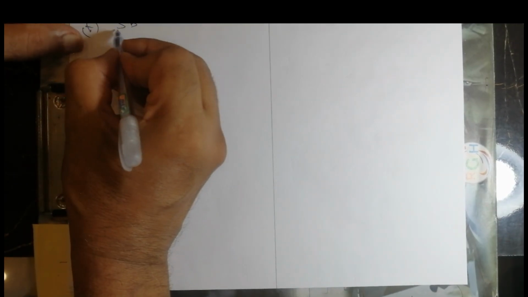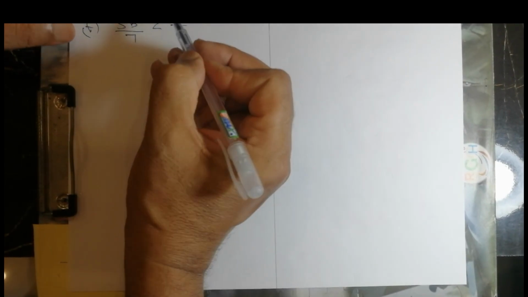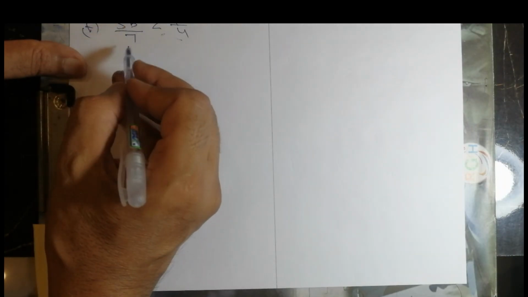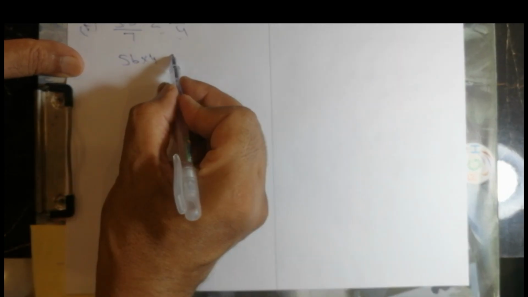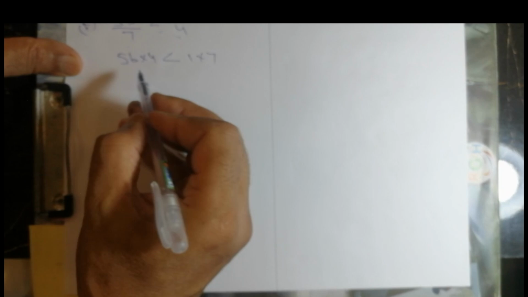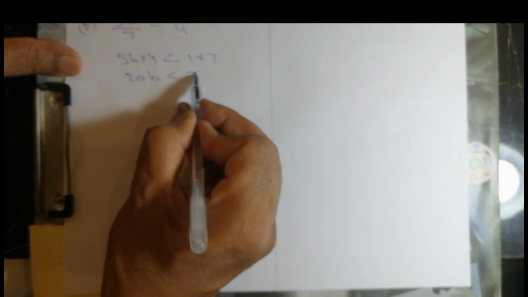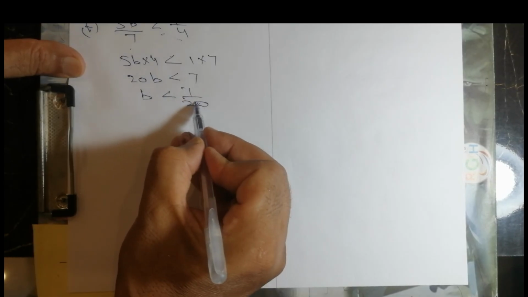Now part F of this question, 5b divided by 7 less than 1 by 4. You can cross multiply or you can multiply with the LCM on both sides. So I can write 4 into 5b, 5b into 4 less than 1 into 7. So 20b less than 7 and b less than 7 by 20.